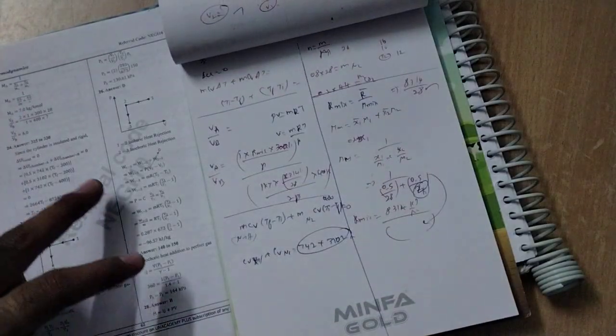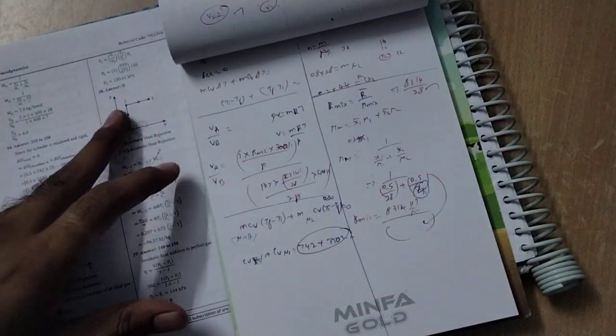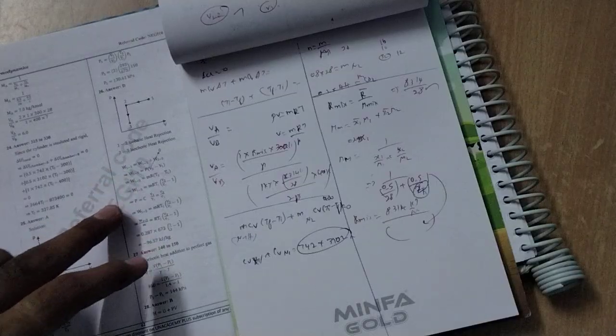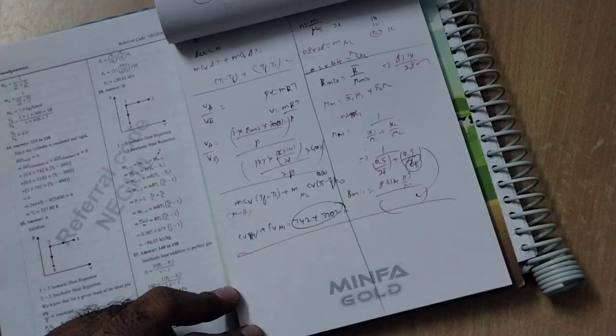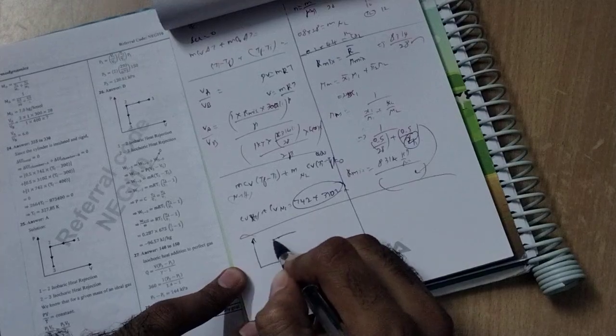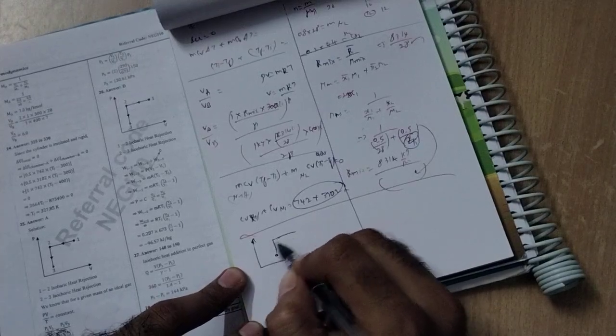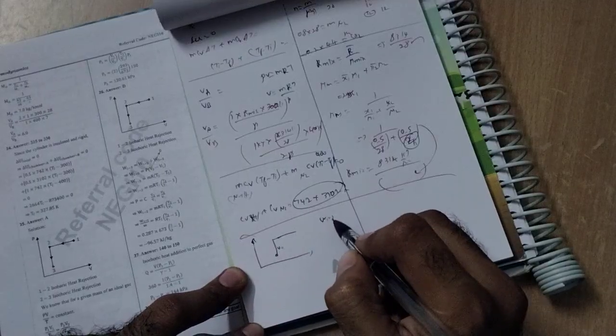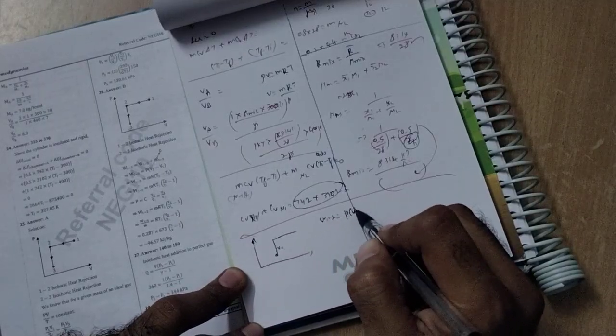So this might be an interesting thing. W1, the entire thing. You can see this one is about a constant pressure process and a constant volume process. In constant volume the work will be 0. But work done for 1 to 2 is P times V2 minus V1.